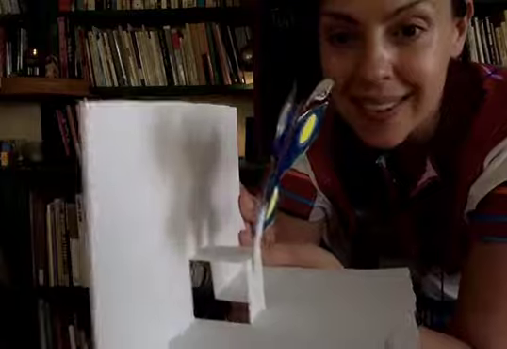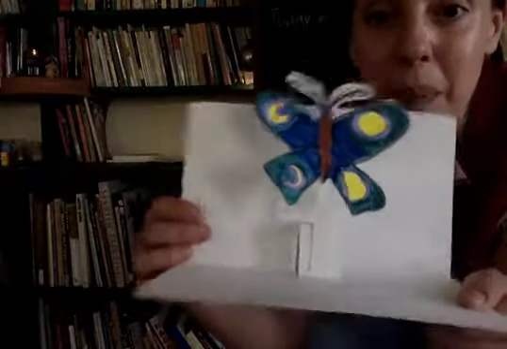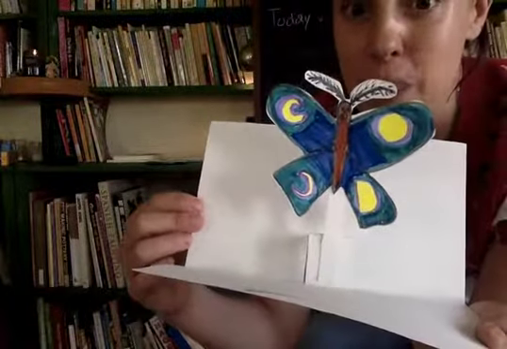And I will leave instructions in Seesaw about how you can cut up a simple step and make a pop-up butterfly, just like the one that surprised us at the end of the book. Ta-da! But you can really use this technique to make any insect pop out.